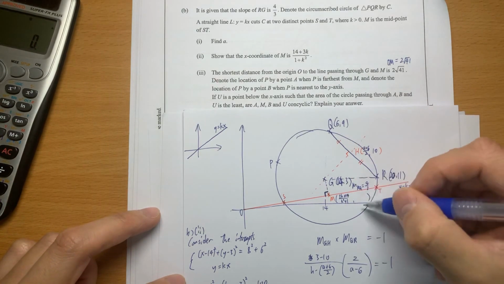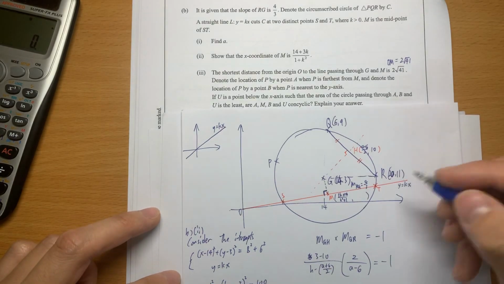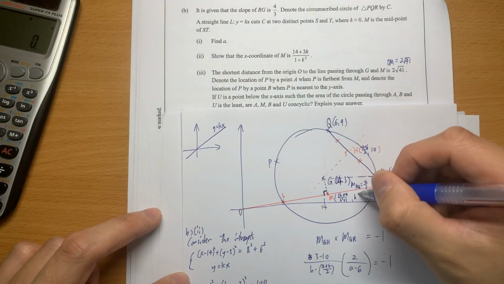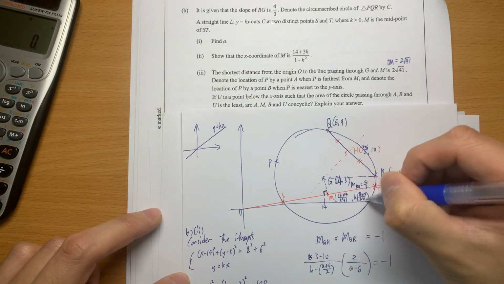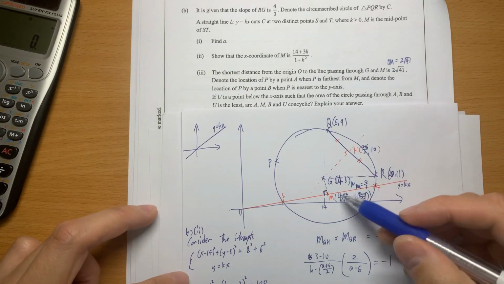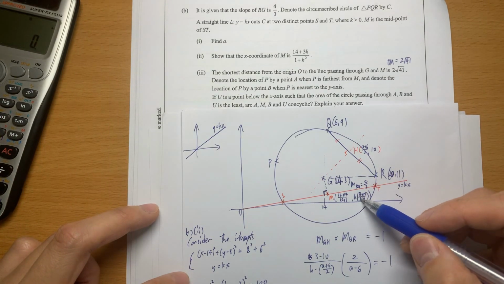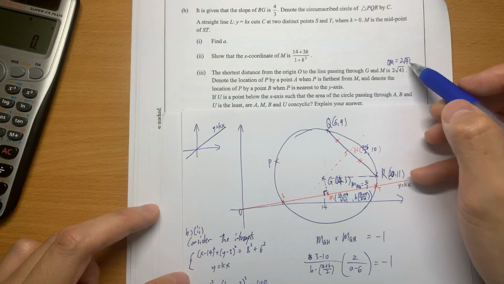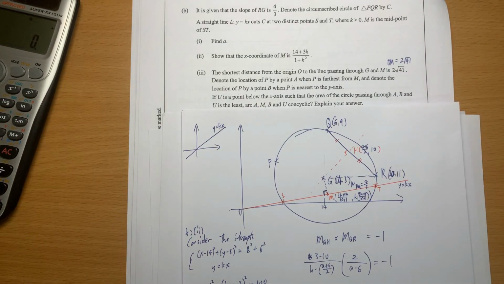And then you can use the similar method on this straight line, y equal kx. So the y coordinate is k times (3k plus 14) over (k squared plus 1). We have this coordinate, and x squared plus y squared is equal to the distance 2 square root 41 squared, so we can build up the equation.